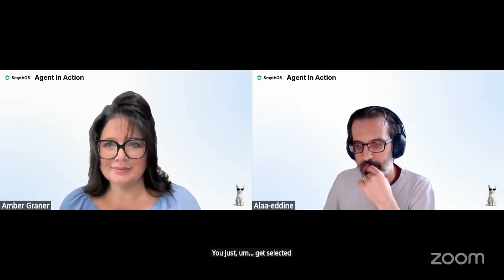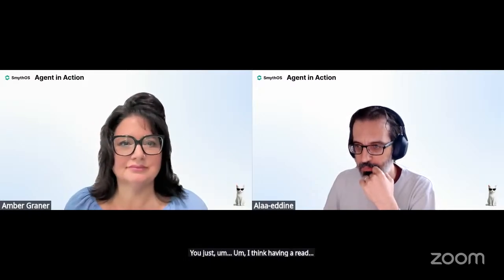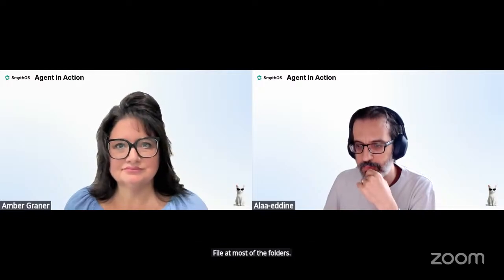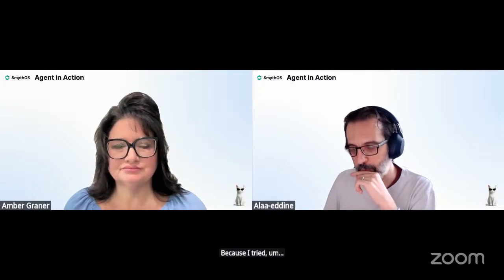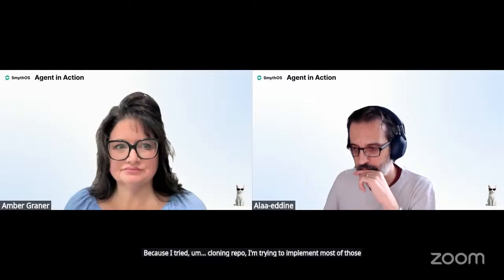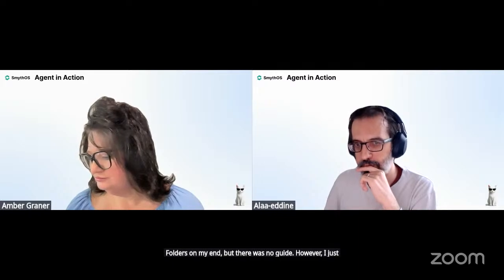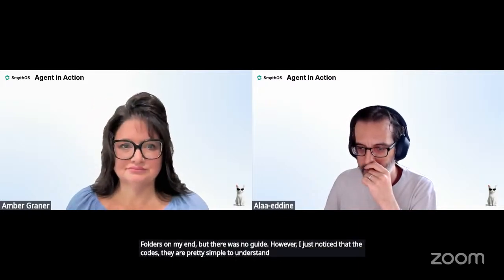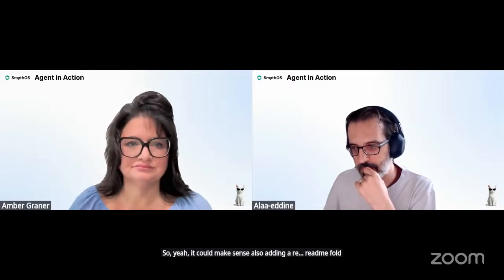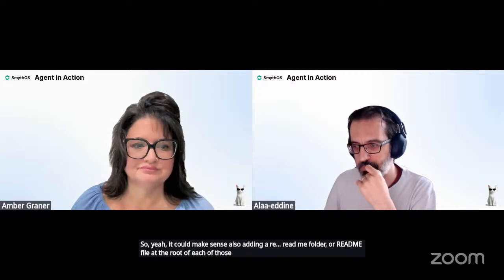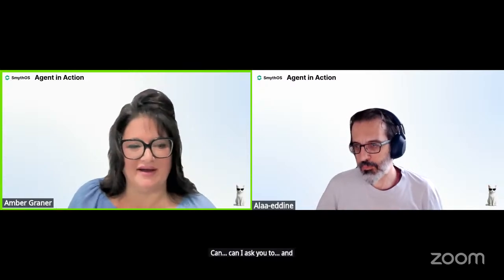So I checked the repo and I saw the examples folder you just started. I think having a README file in most of the folders inside of examples would go a long way, because I tried cloning the repo and implementing most of those folders on my end, but there was no guide. However, the code is pretty simple to understand. So it could make sense to add a README file at the root of each of those examples. Thank you.